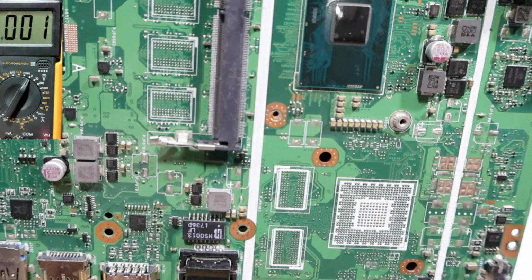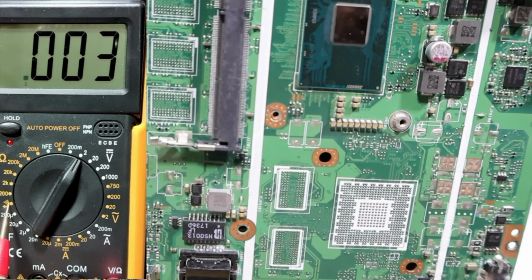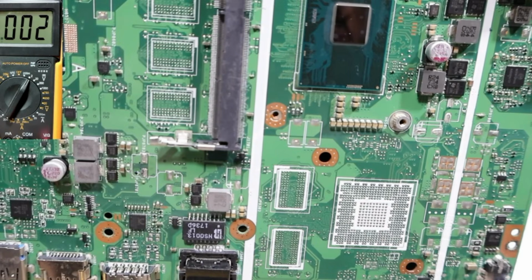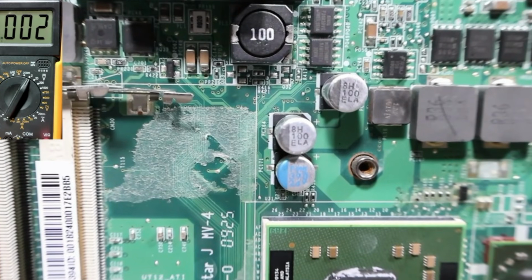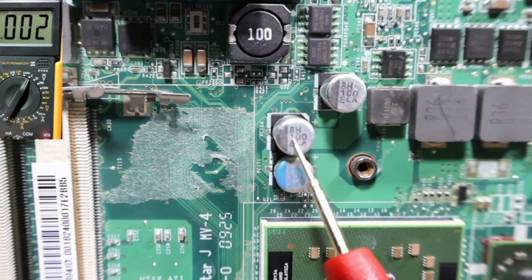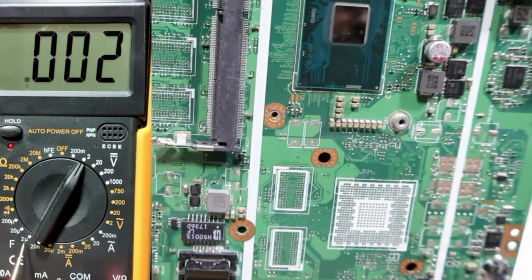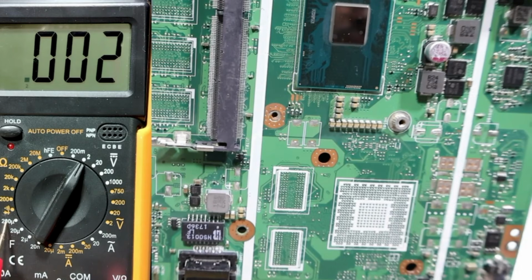So to test this kind of capacitor, we can use the Farad mode, as you can see here, or simply use the continuity option. To use the Farad mode, we first have to identify the value of microfarad. Here we have 100 and over here we have 390. Remember, always select the higher value.